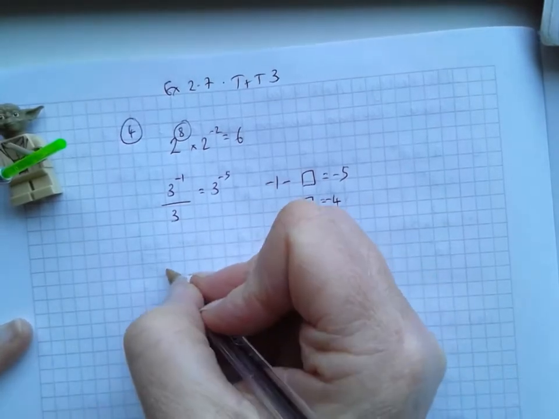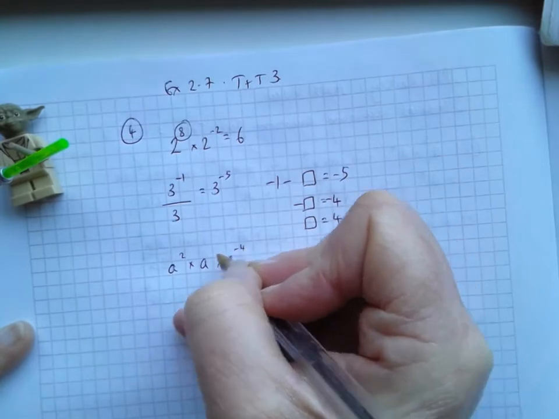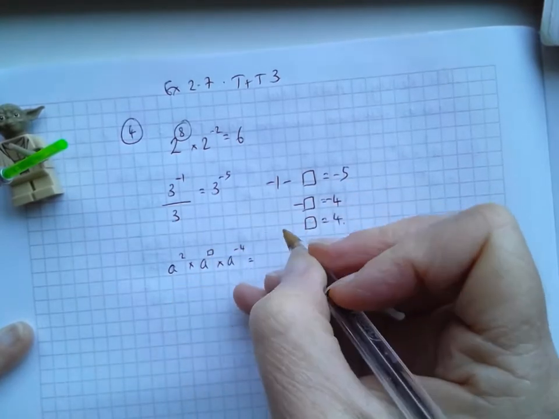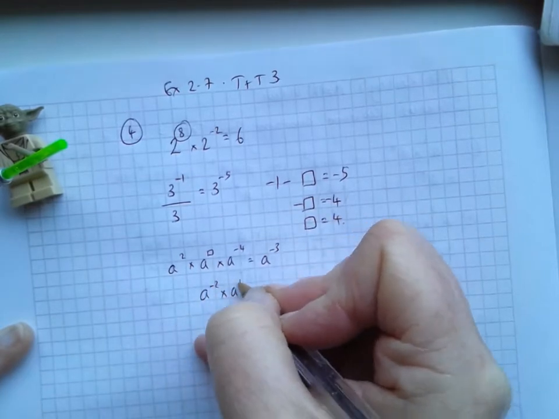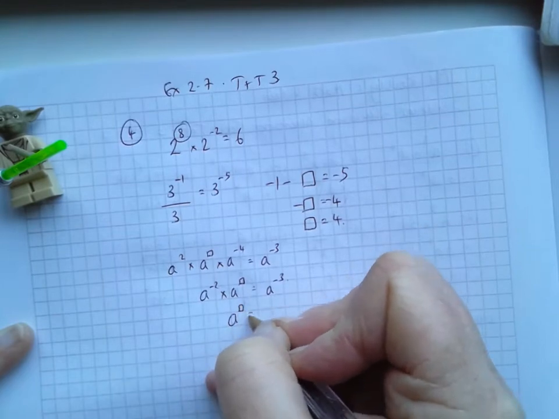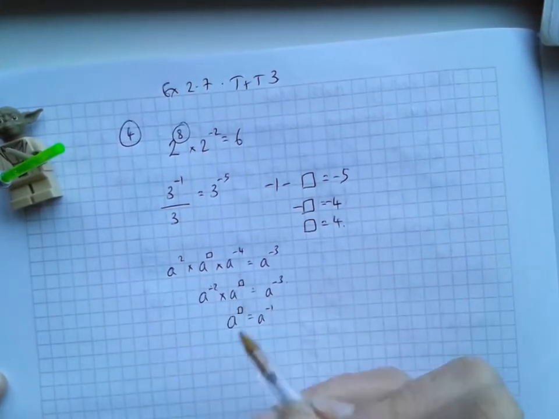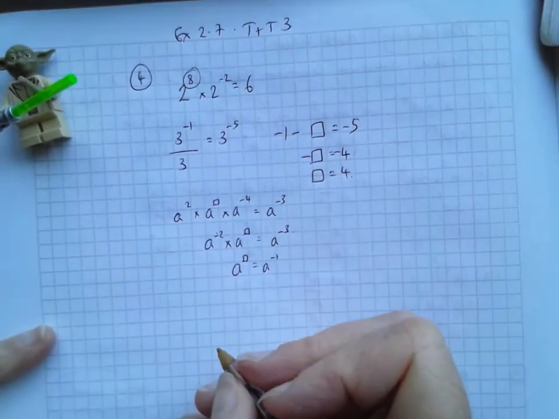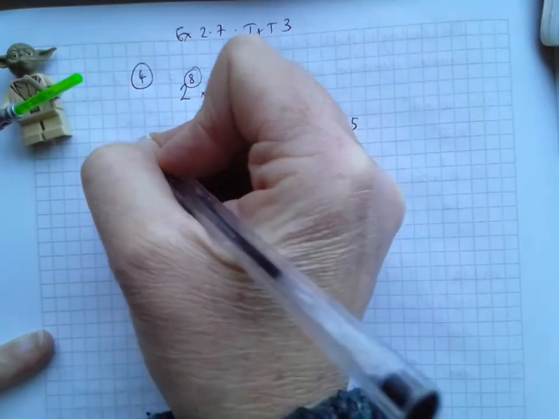Part 3, a squared by a to the power of minus 4 is equal to a to the minus 3. So a to the minus 2 by a to the power of something equals a to the minus 3. So that must be a to the power of minus 1, because minus 2 and minus 1 would give you minus 3.